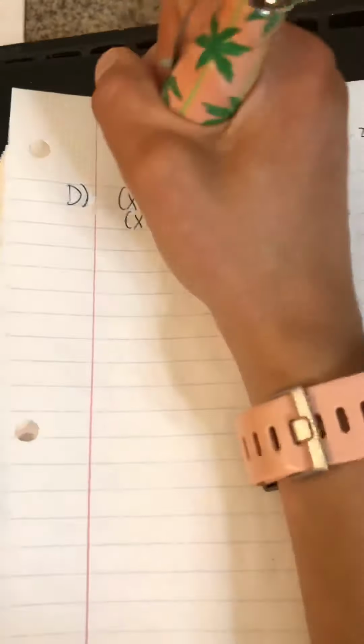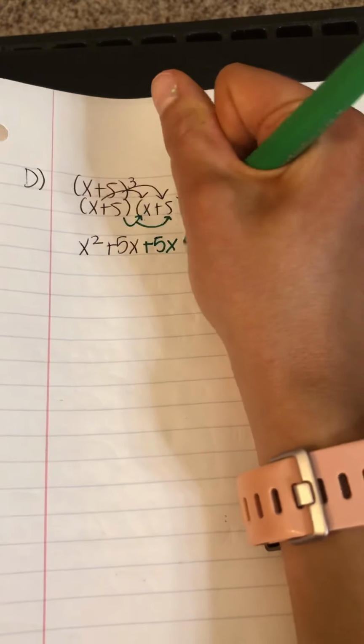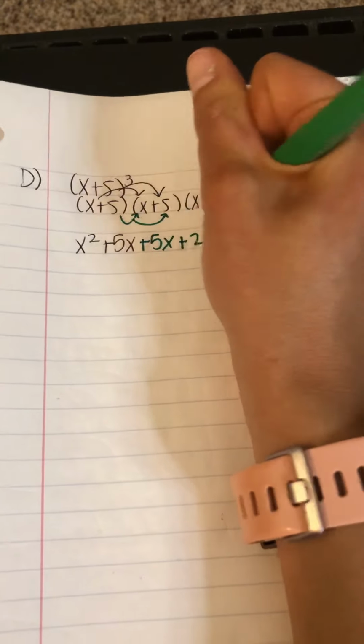So I have x times x, and then x times 5. x times x is x squared, and then x times 5 is 5x. And now I'm going to do the same thing here, different colors. 5 times x is 5x, and then 5 times 5 is 25.